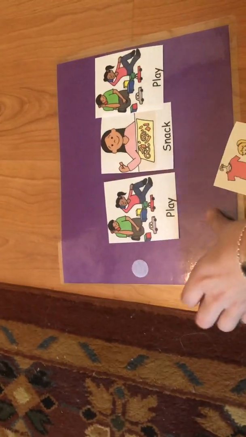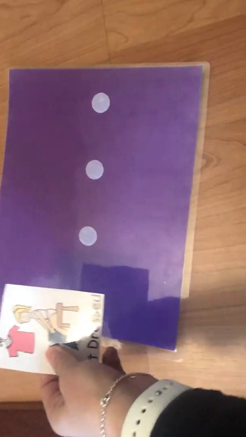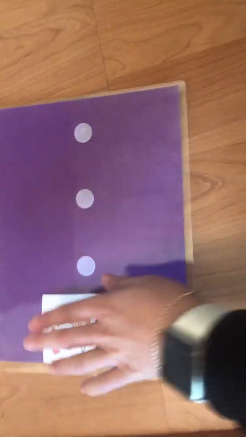For the visual schedule, like I mentioned earlier, I put Velcro on the back so the child could then get dressed, put the pictures on, and know that it's all done.